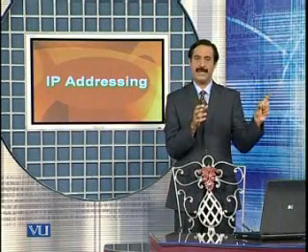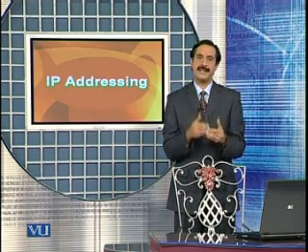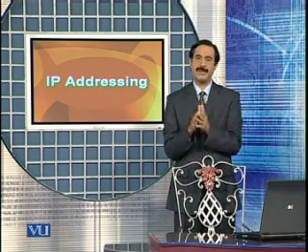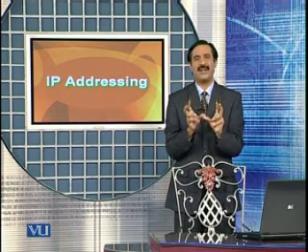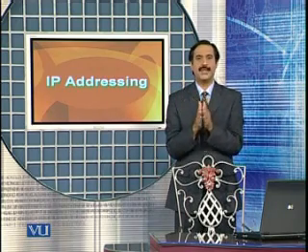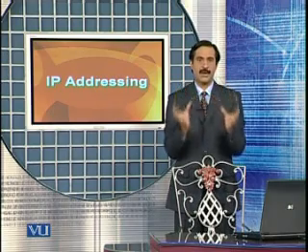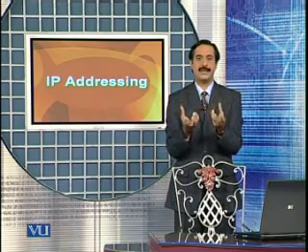You may visualize that class B, where 2 bytes are for network, 2 bytes are for host machines, is a medium-sized network. On the other hand, class C, where 3 bytes for network, 1 byte for host machine, is a very small network. And since 1 byte, the 4th byte, is reserved to correspond to the host machine, therefore only 2 raised to power 8 or 256 maximum machines can be accommodated to build a class C type network.